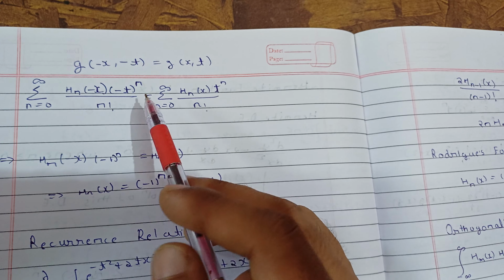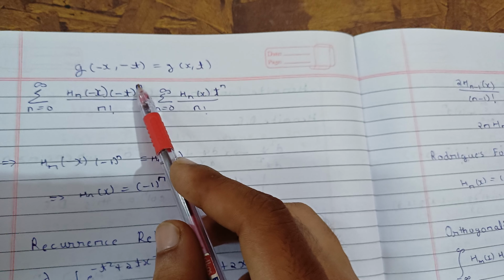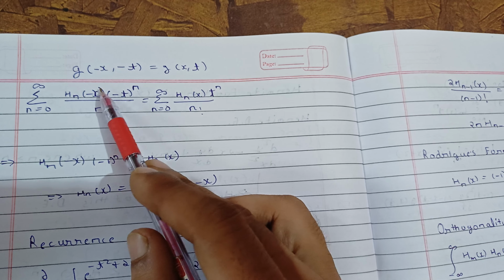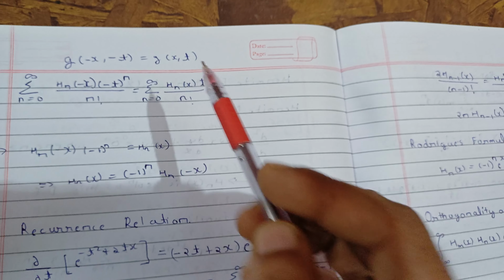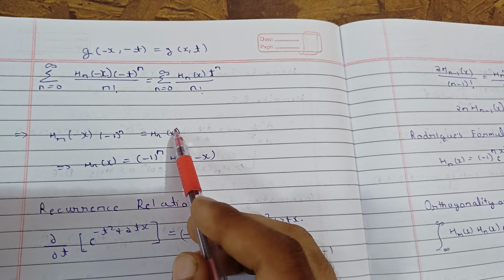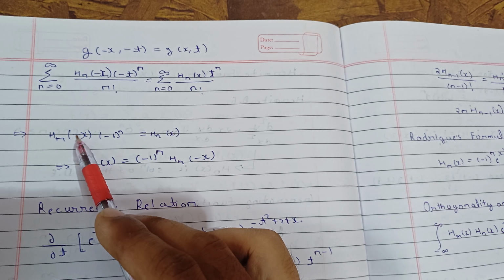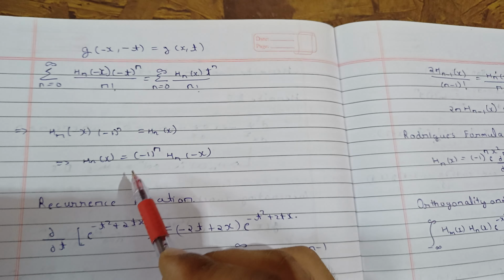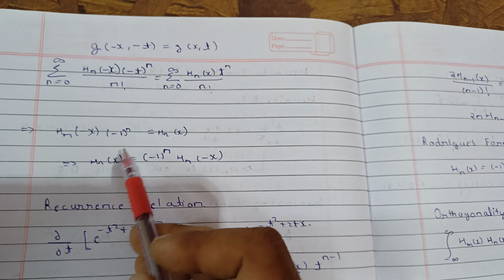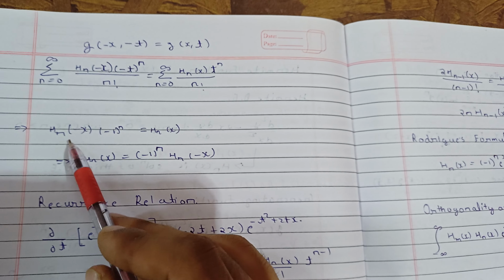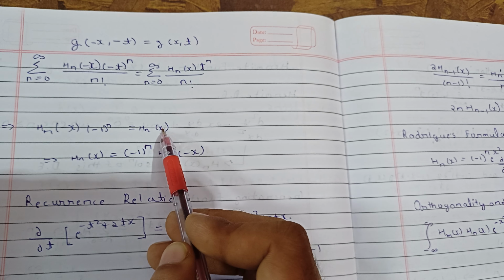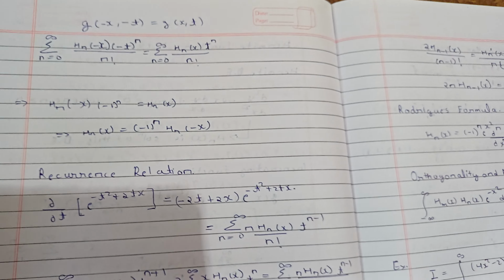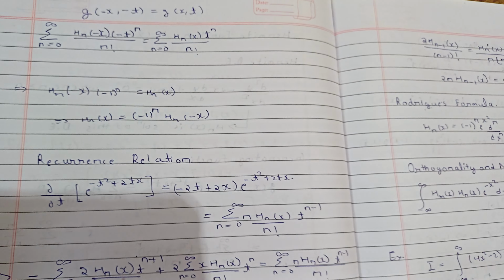Now you can compare the terms. From here you can take this (-1)ⁿ out and compare the coefficients of tⁿ. It will be (-1)ⁿ Hn(-x) divided by n factorial, meaning this should be equal to Hn(x). Now from here you can find Hn(-x) should be equal to (-1)ⁿ Hn(x), as this goes to the right side. That will also be the result, the same result. So that's how you can relate these two terms.